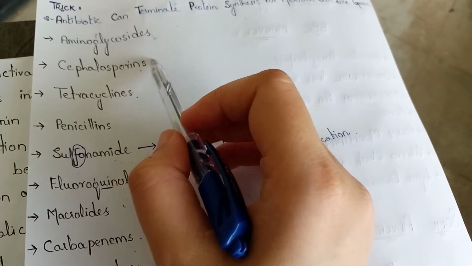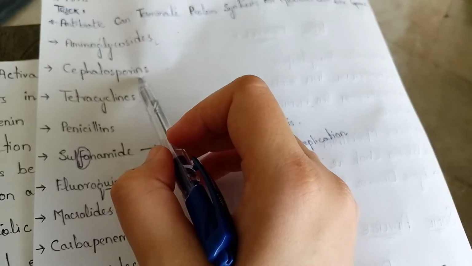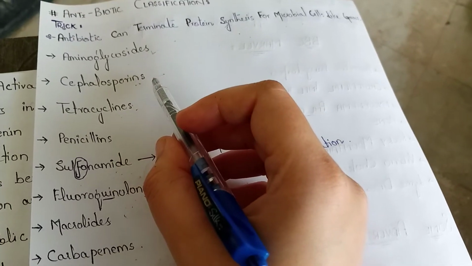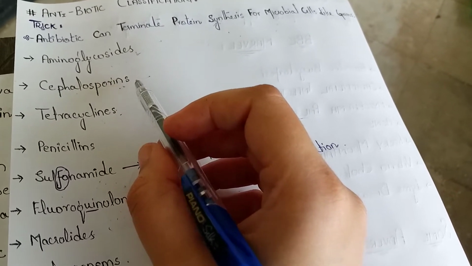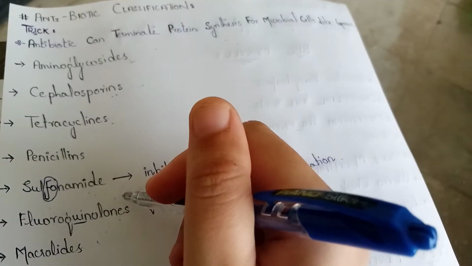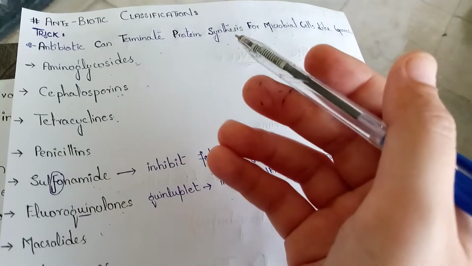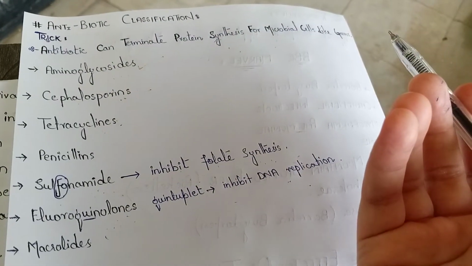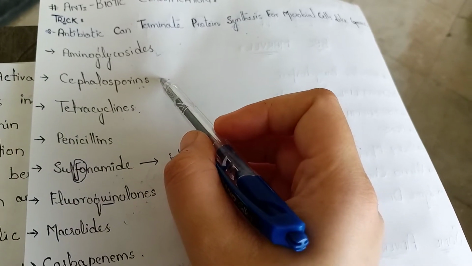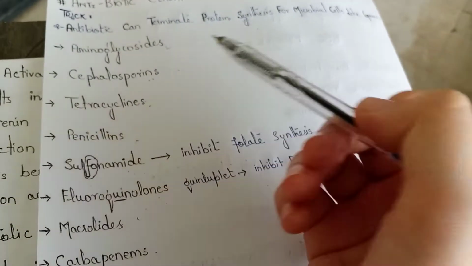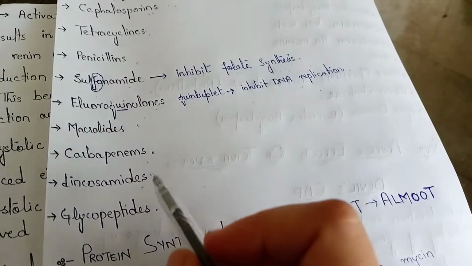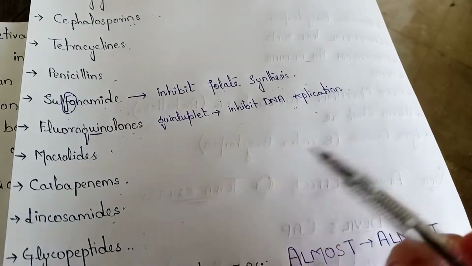Cephalosporins inhibit the growth of bacteria by altering cell wall synthesis, or you may say they are cell wall synthesis inhibitors, right? Cephalosporins inhibit cell wall synthesis, penicillins inhibit cell wall synthesis, carbapenems are cell wall synthesis inhibitors, and glycopeptides are cell wall synthesis inhibitors.